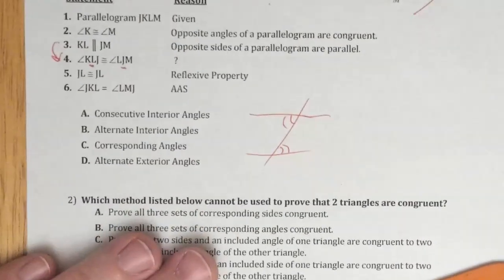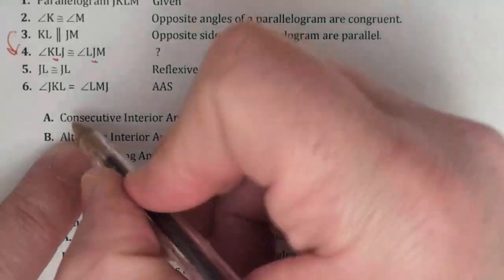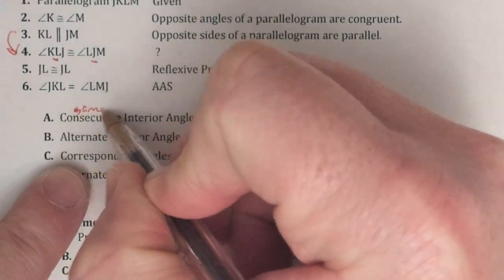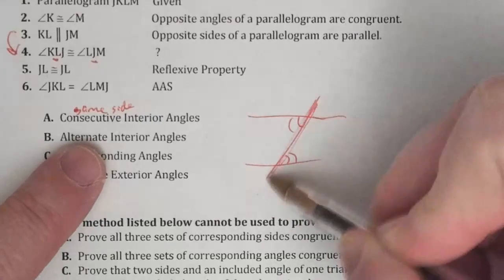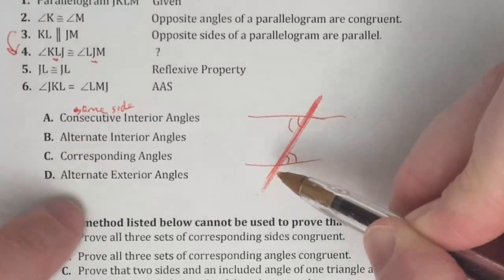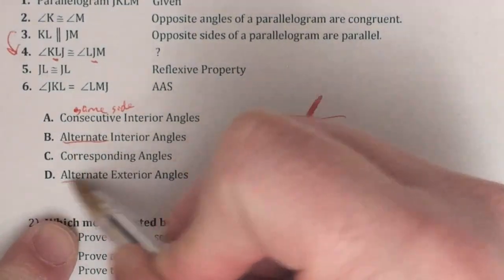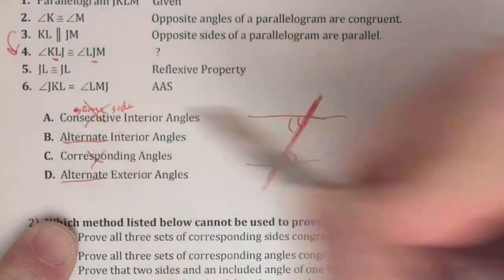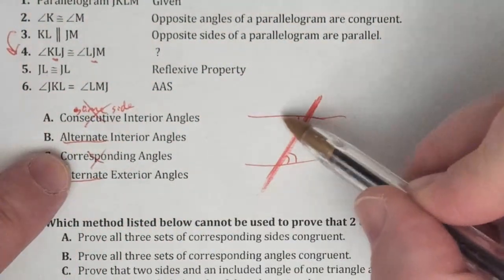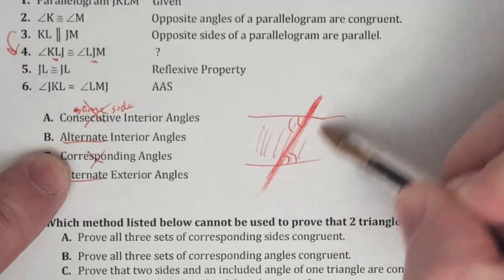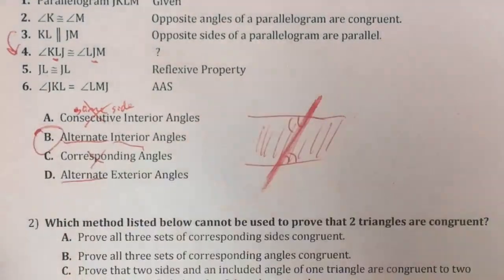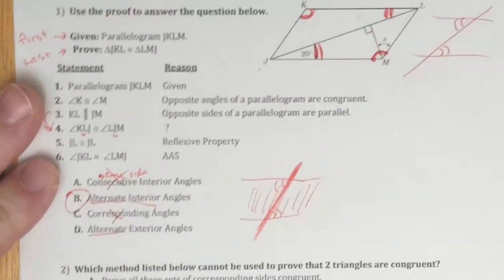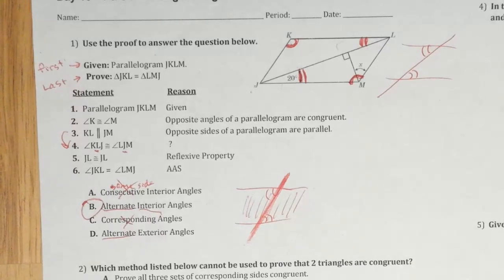All right, so consecutive interiors, that's like the same thing as saying same side interior. All right, now are they on the same side or alternate sides of that transversal? They're alternate. So it's definitely alternate, not corresponding, not same side or consecutive. Okay, are they both inside the parallel lines or outside? Those are both inside, so that's interior, and that is B. And we can keep going if we want to, but that is the answer to number 1. All right, keep going. Number 2.